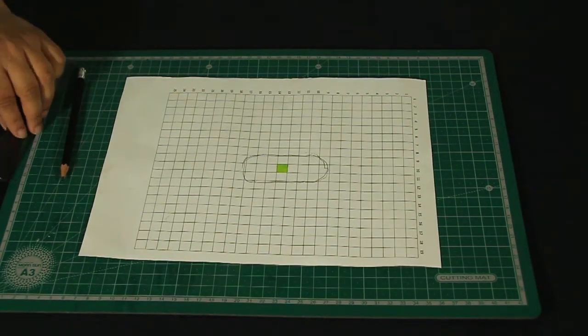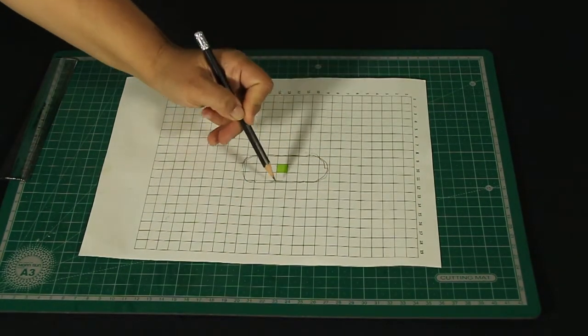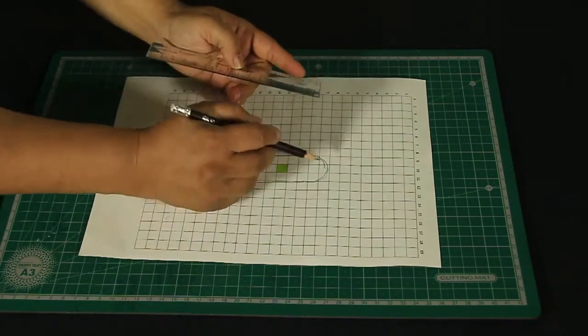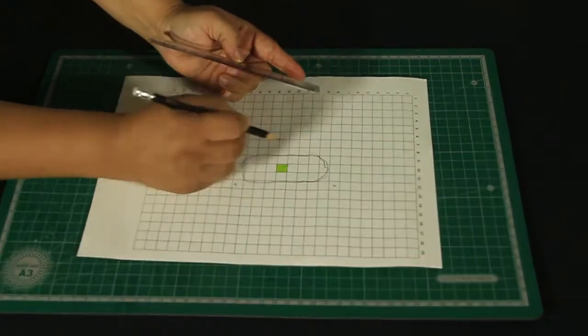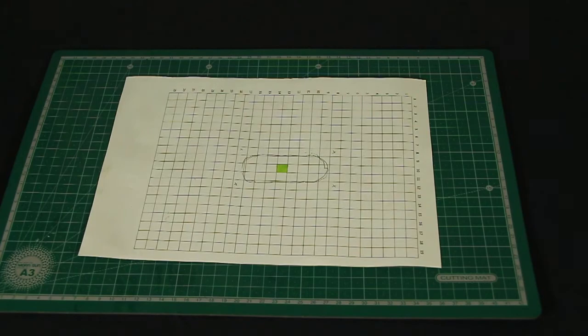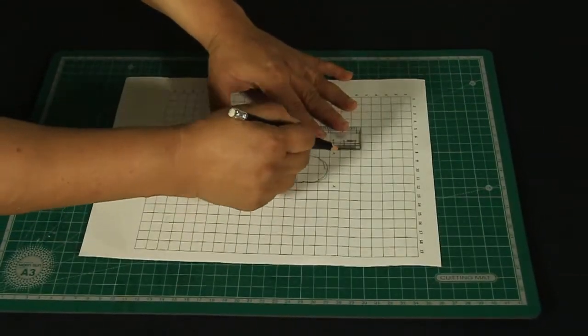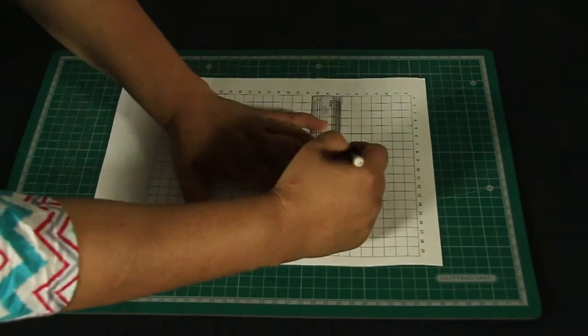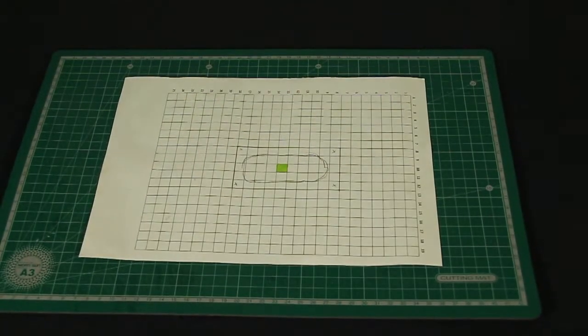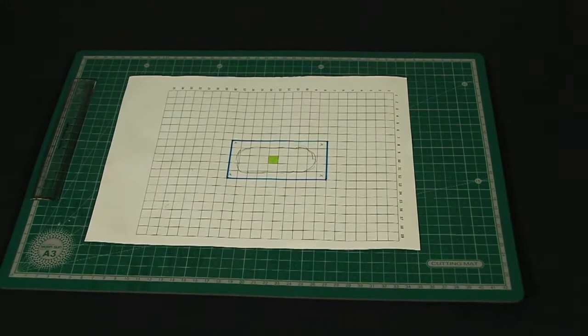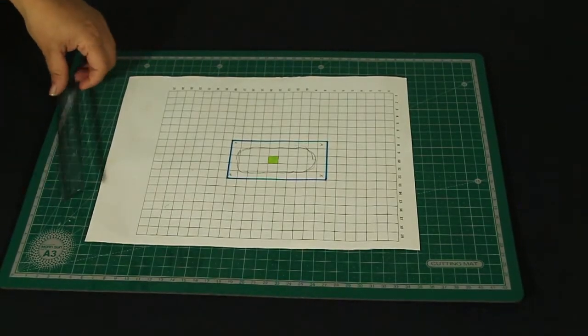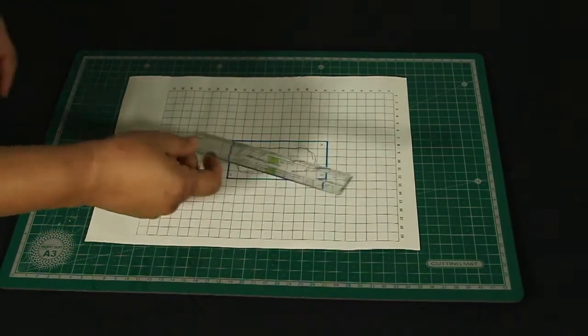Mark the closest square outside all the sides of the outline and draw a rectangle. This marks the length and the width of the box required. We will call this the base.